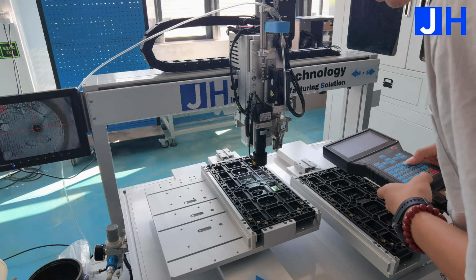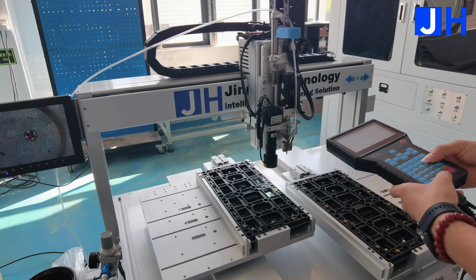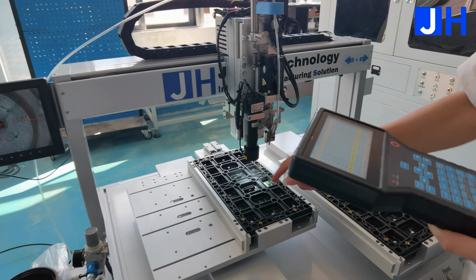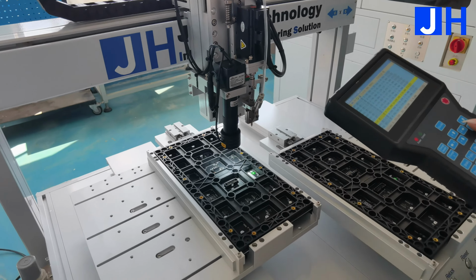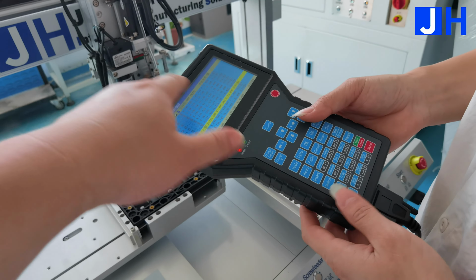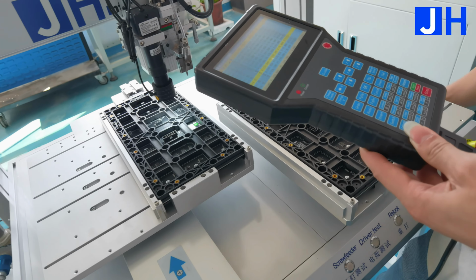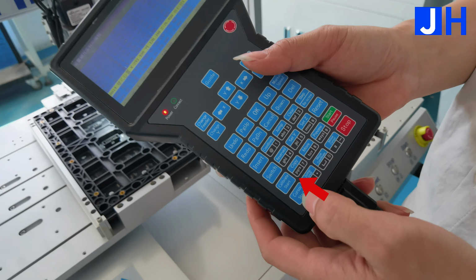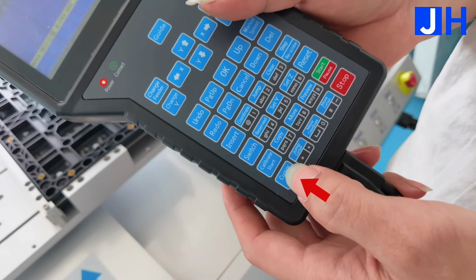Suppose this module has completed half of the screw assembly, and I don't want to click single step and assemble the screws one by one. I want to automate the rest of the screw assembly. Move the cursor to the coordinates where there is no screw, and then click the cursor Start key. This is the cursor Start key.